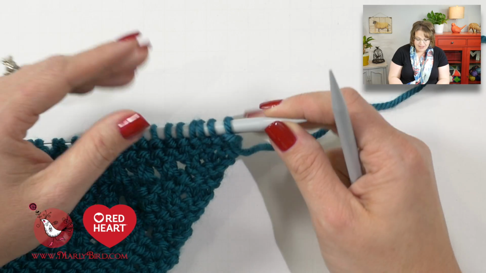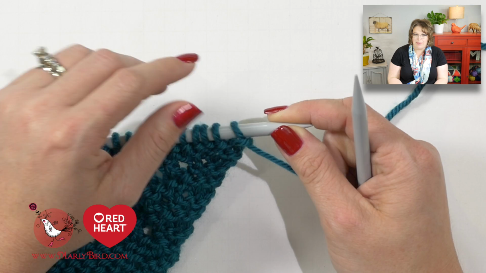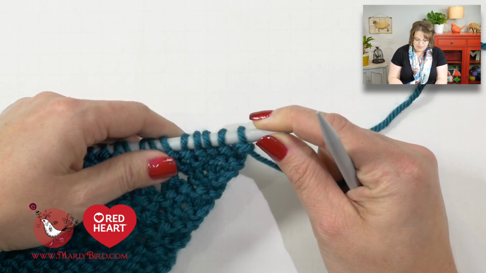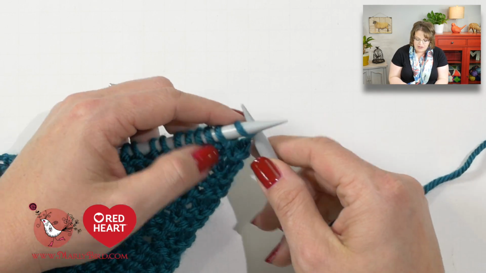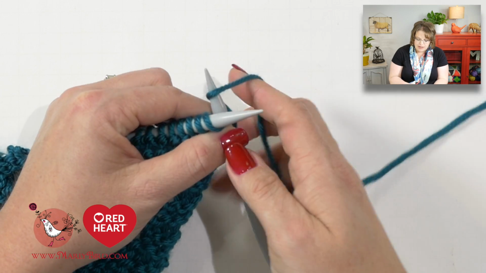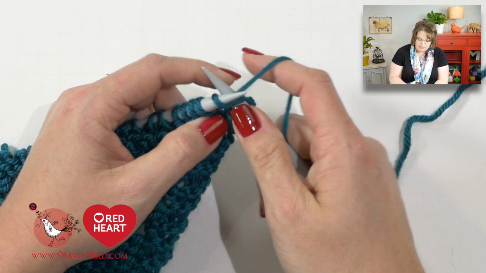Let's bind off this beautiful shawl. I've got a swatch worked up right here with some rows of lace just to work up and show you how you would bind off. What I would need you to do is we will go ahead and I'm going to have you knit 2 stitches. Just knit 2 stitches, get them to your right hand needle.